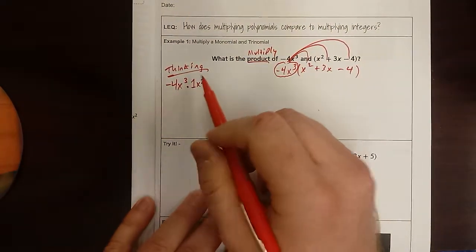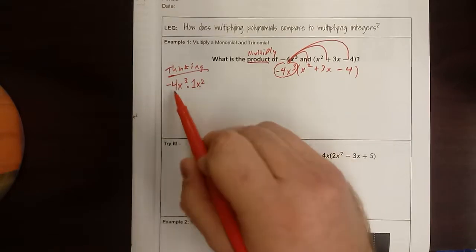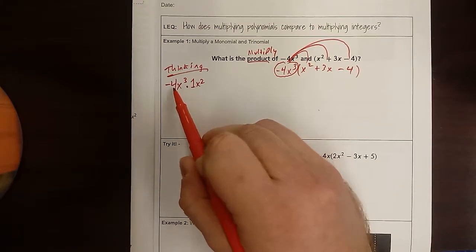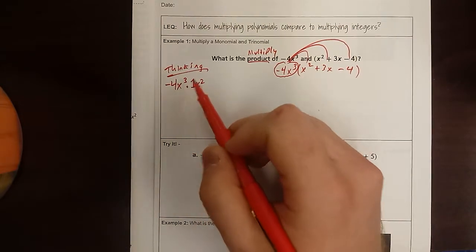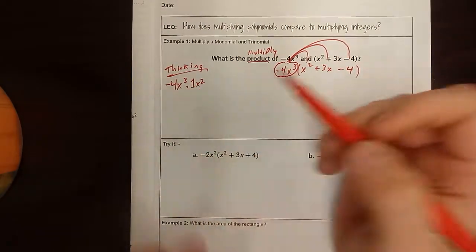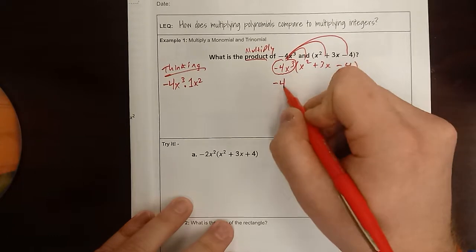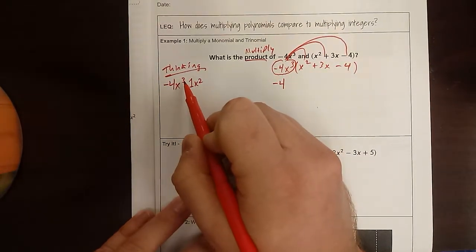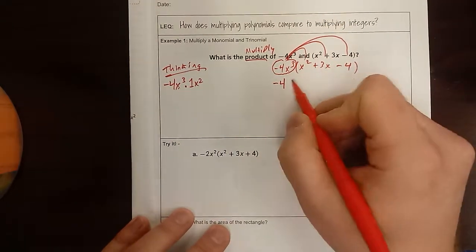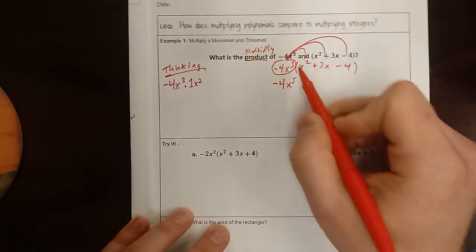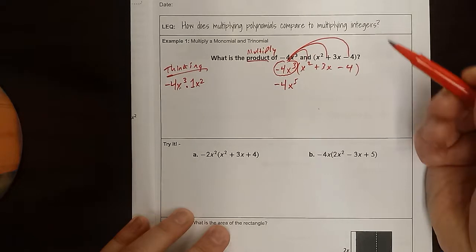And if you remember from our exponents unit, we would take negative 4 and 1 and multiply those as we would normally do. Negative 4 times 1 is negative 4. And then we have x to the 3 and x to the 2. And remember, we add those exponents together. 1, 2, 3, 4, 5. X to the 5. So that's what those two get when we mush them together.